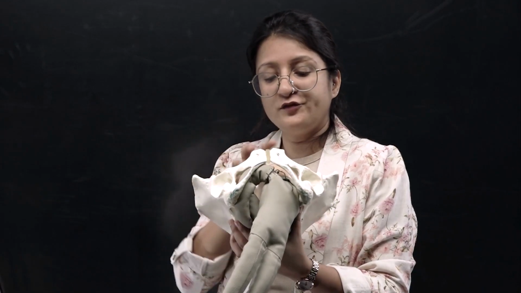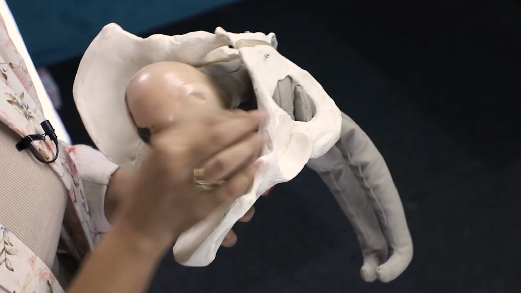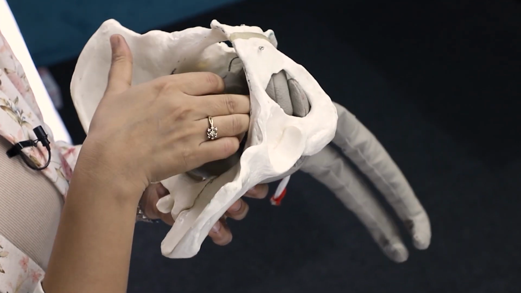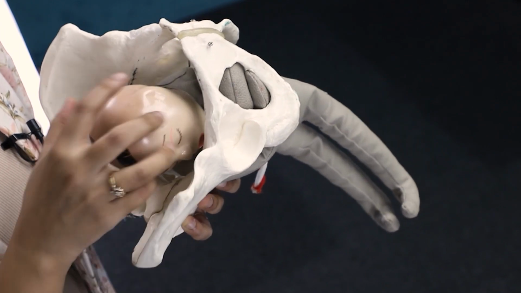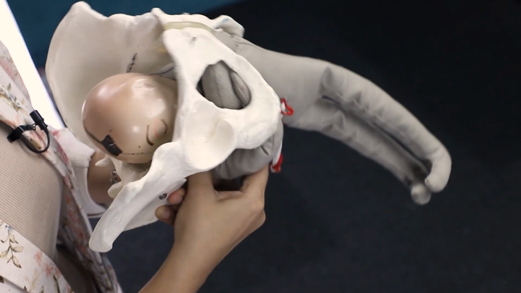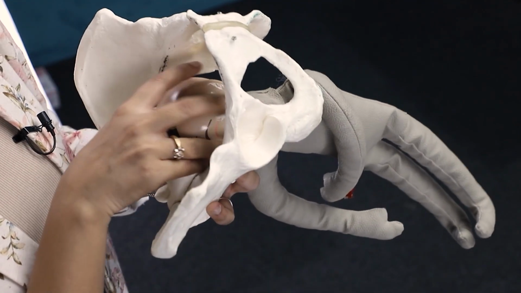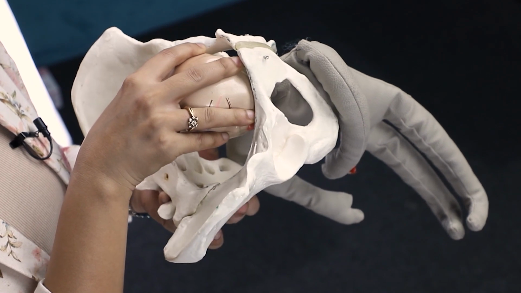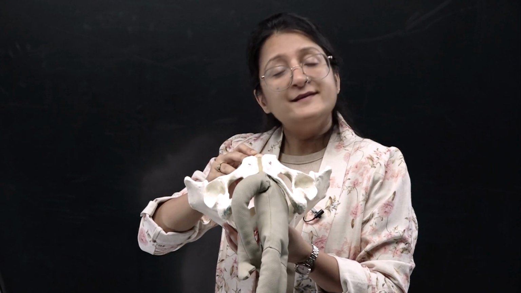But now for delivery of the shoulders, again what will happen? Internal rotation of the shoulders will take place. So the shoulders are going to align in the antero-posterior diameter. Okay, so you can see here shoulders have aligned in the antero-posterior diameter, and with further contractions, the posterior shoulder will get delivered. Okay, the anterior shoulder will also get delivered, and we will have the head that is still inside, as you can see. Right? So we can see that the head is still inside, right?